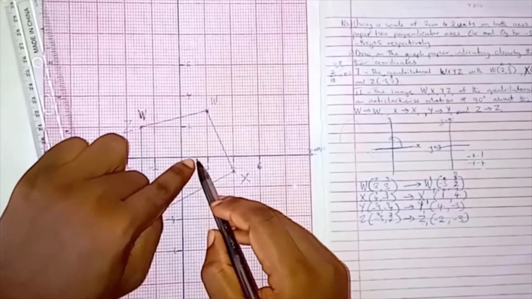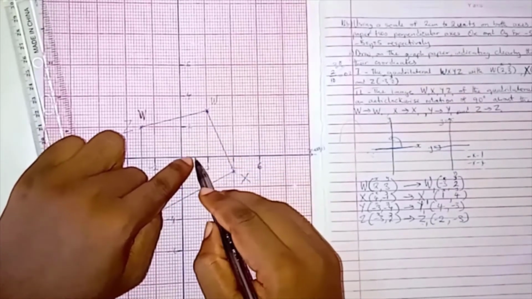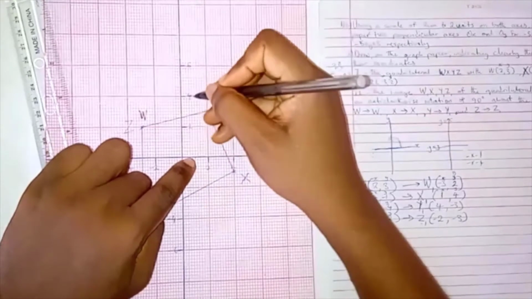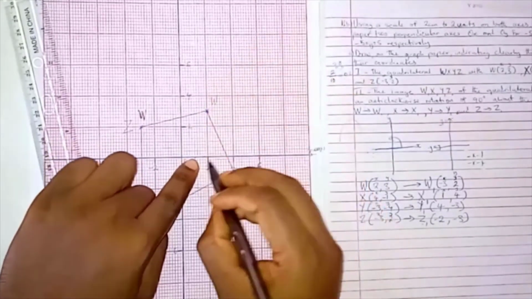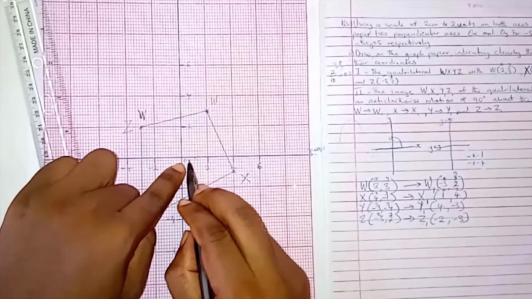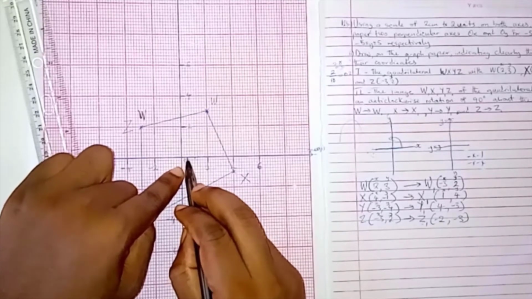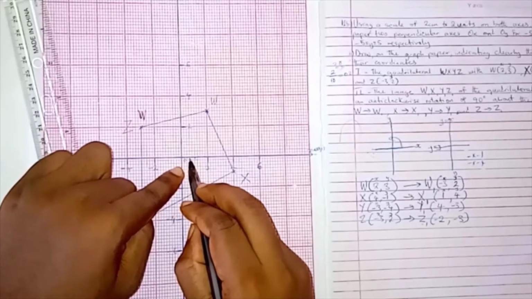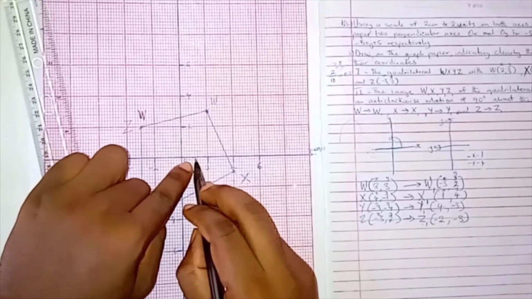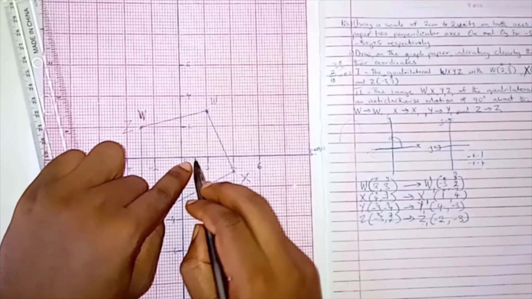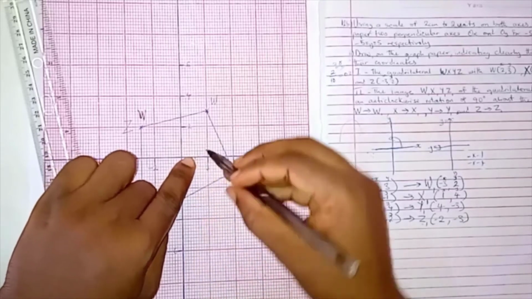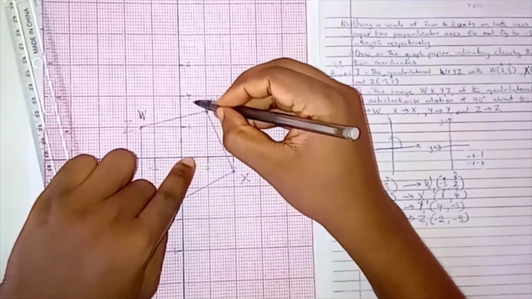So our point now becomes here. I hope this is 1. Let us check if this is 1. So this should be 0.2, 0.4, 0.6, 0.8, then 0.8 plus another 0.2 will give us 1. So this is 1. Then we trace that up to 4.